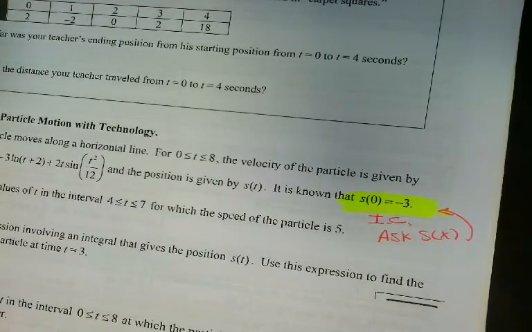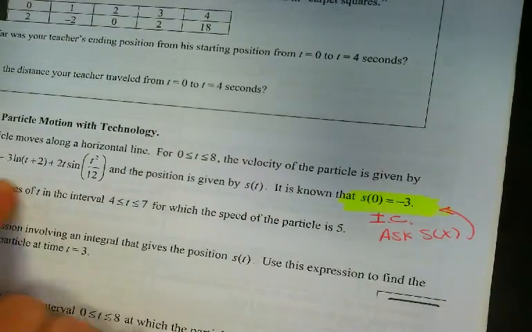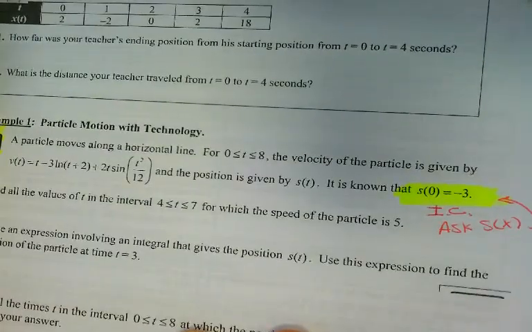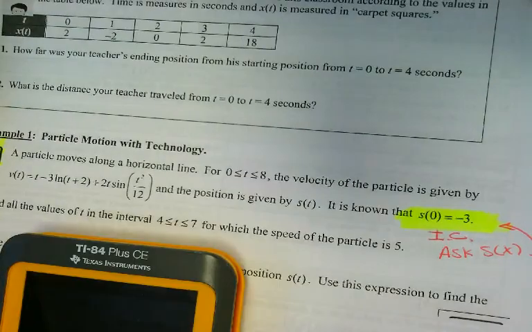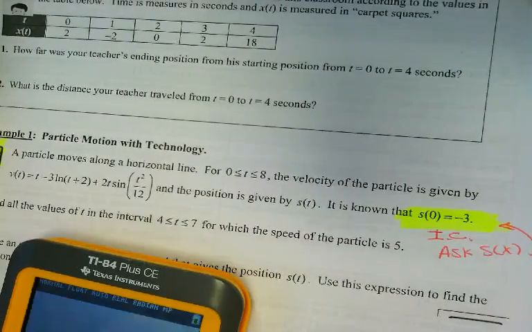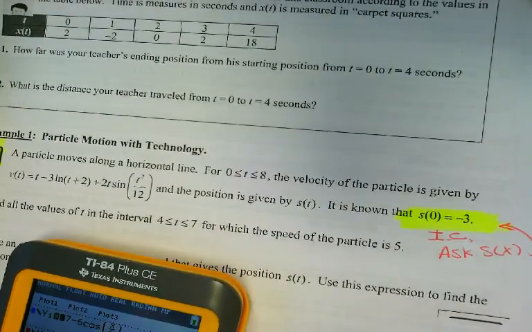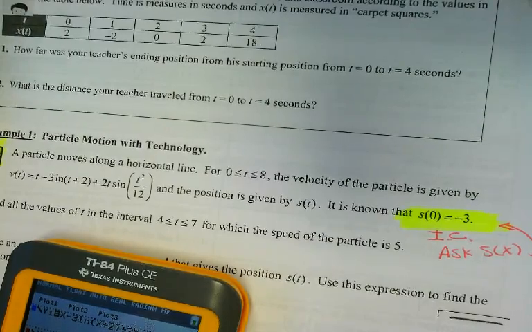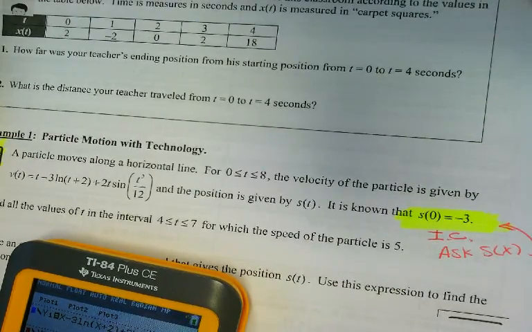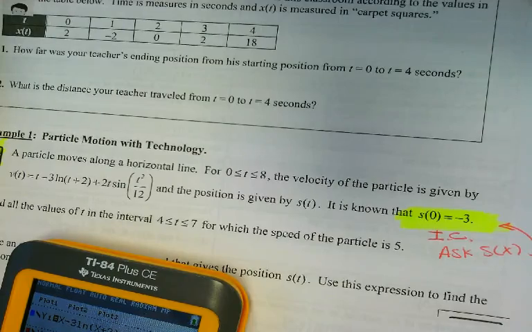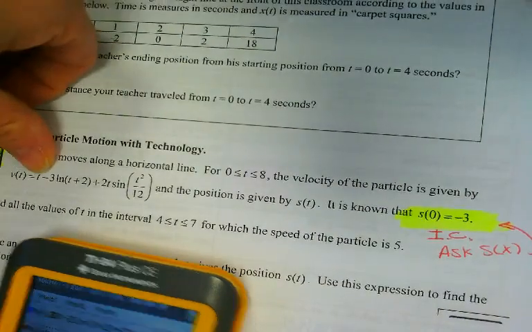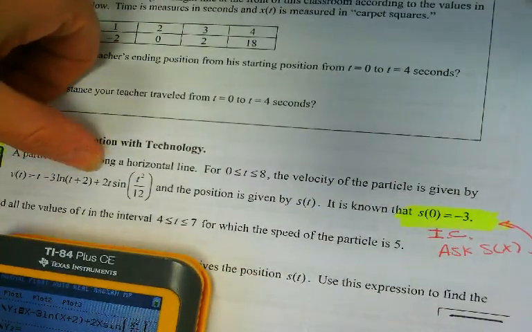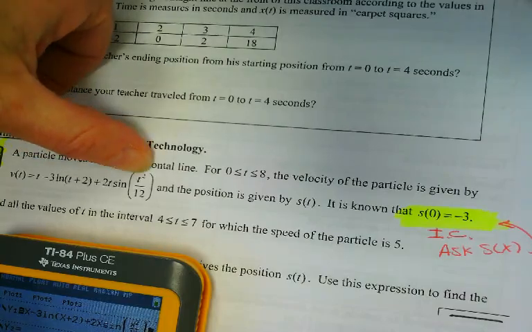Okay, so the first thing you want to do is get this function typed in y1. So grab your calculator, clear out what's in there. Let's get her typed in y1. When they let you use the calculator, they like to give you ugly functions, so just make sure you get the whole thing in there. x minus 3 ln of x plus 2 plus 2x sine of x squared over 12.